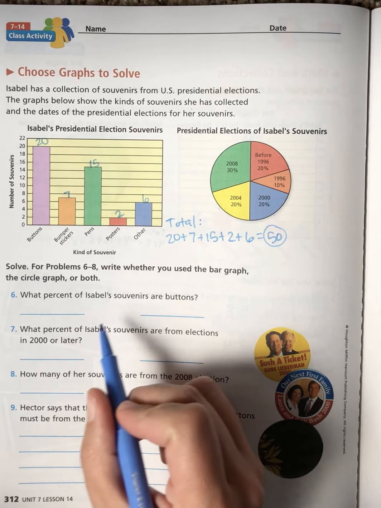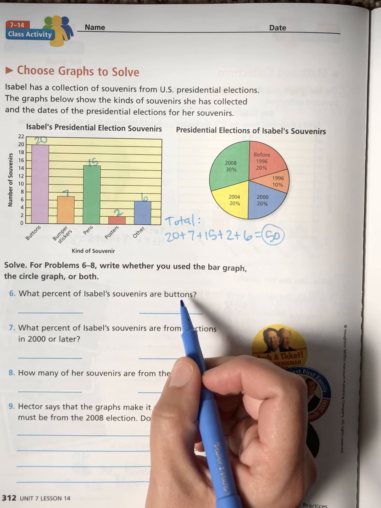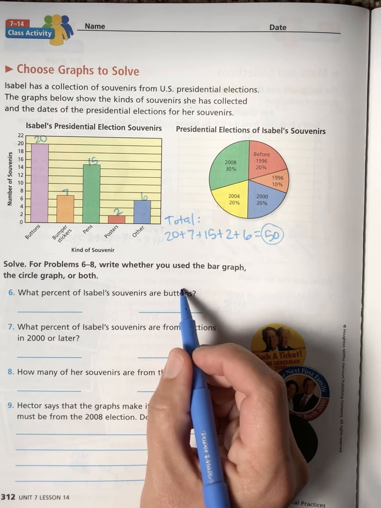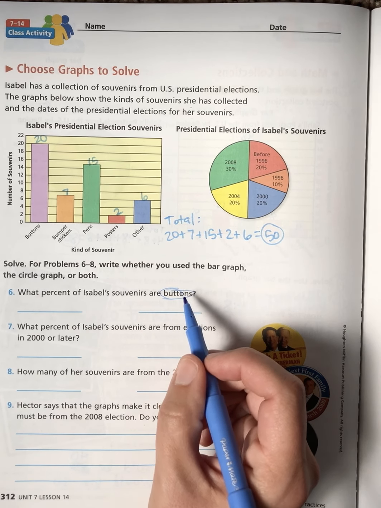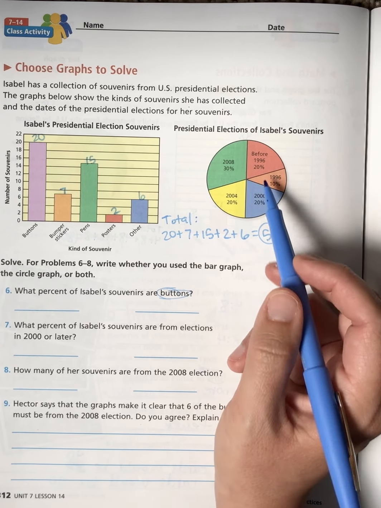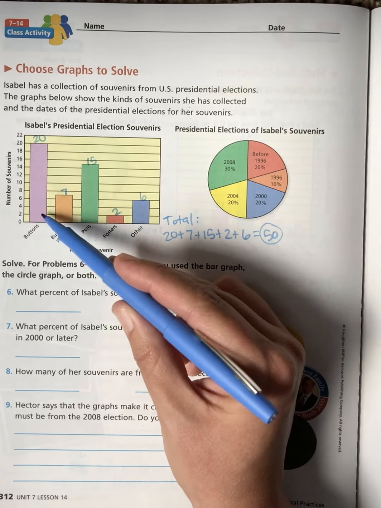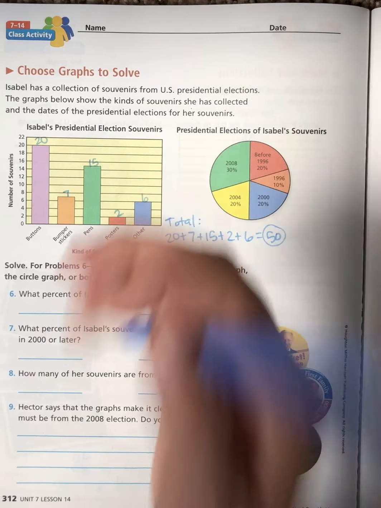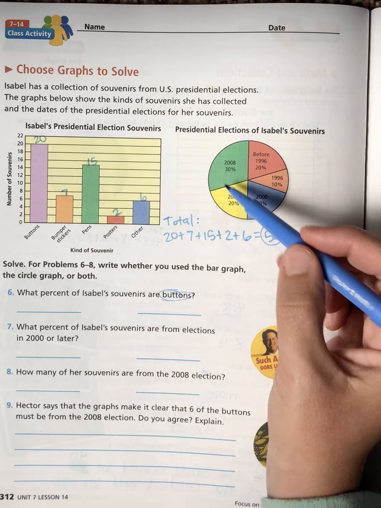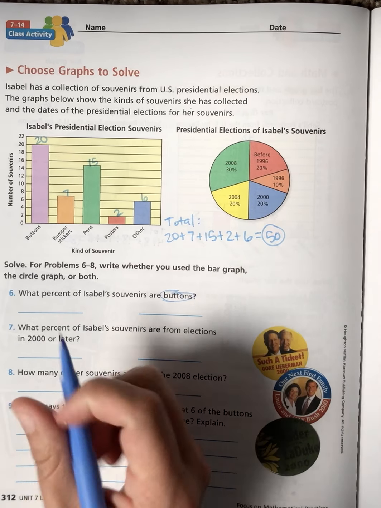So number 6 says, what percent of Isabel's souvenirs are buttons? Well, if I'm going to be talking about the type, if she has buttons, I can't figure that out from the circle graph. This does not tell me anything about buttons, okay? So I have to use the bar graph. What percent are buttons? Well, she has 20 buttons, but that's not a percent. So some kids might go, oh, I need the circle graph because that tells me the percent, but this does not tell you anything about buttons. It will not help us.